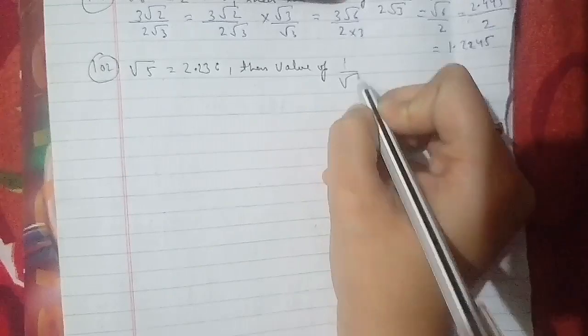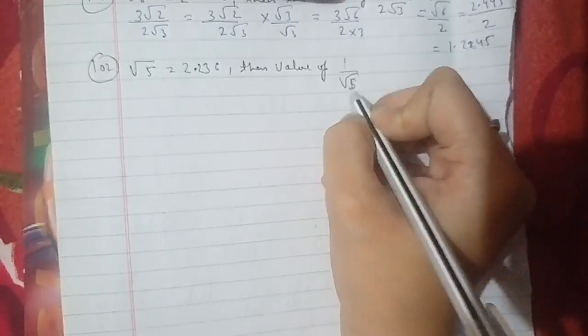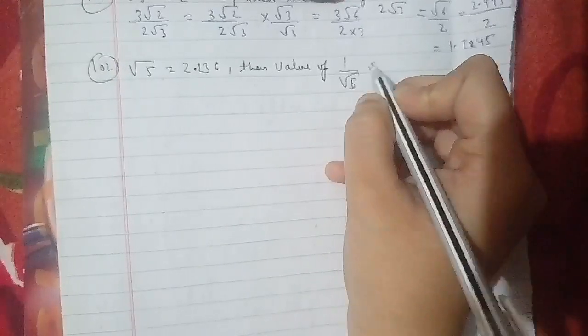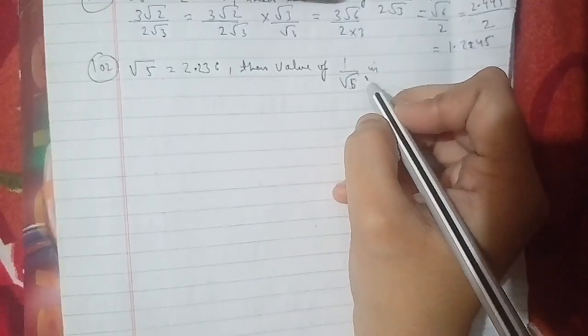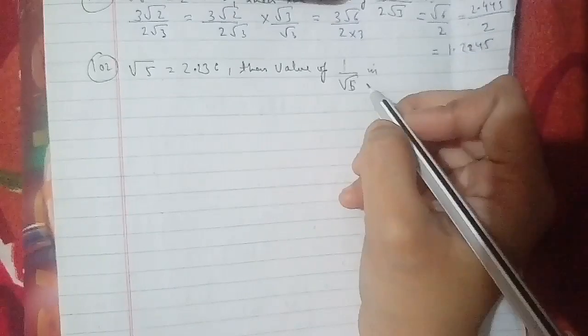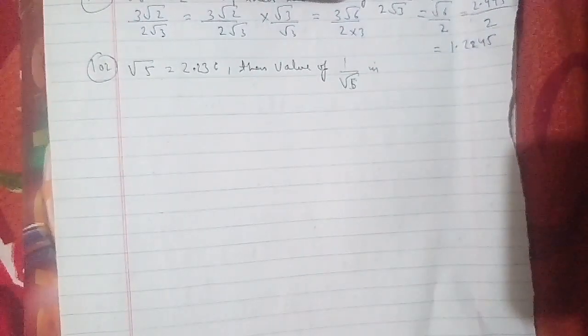This is an important question, and the options we have are 0.367, 0.447, 0.745, and none of these. We have to find the solution for this as well.